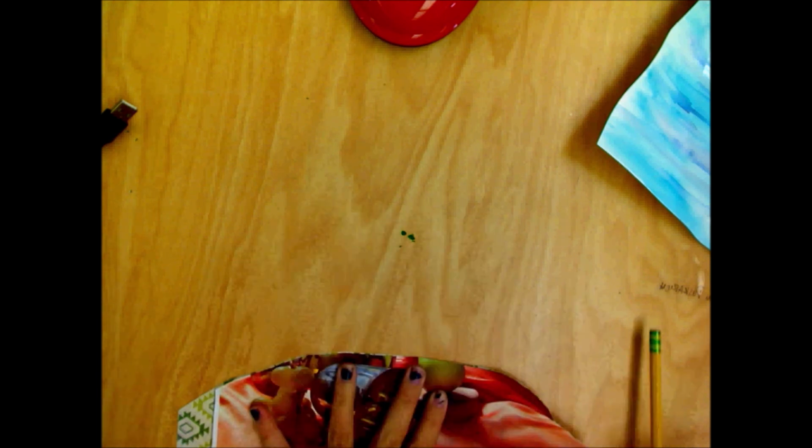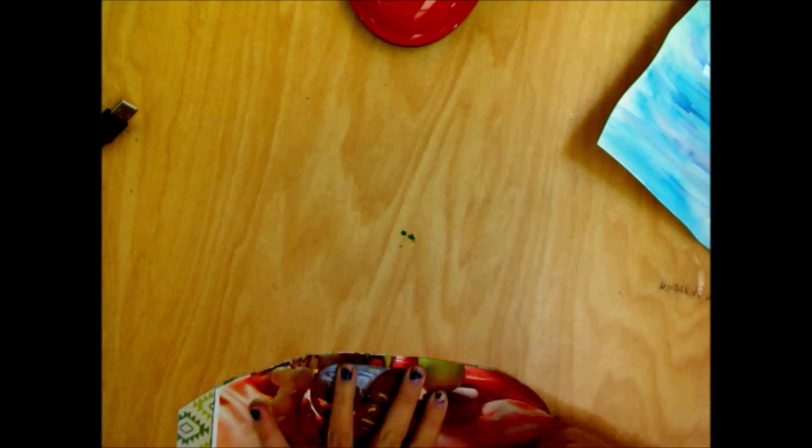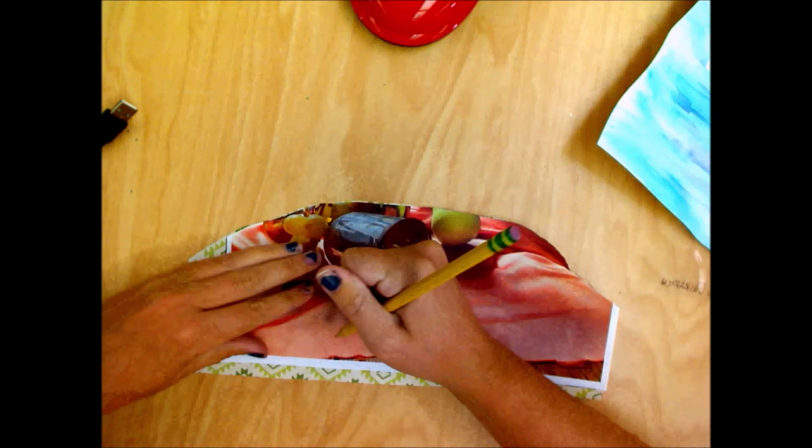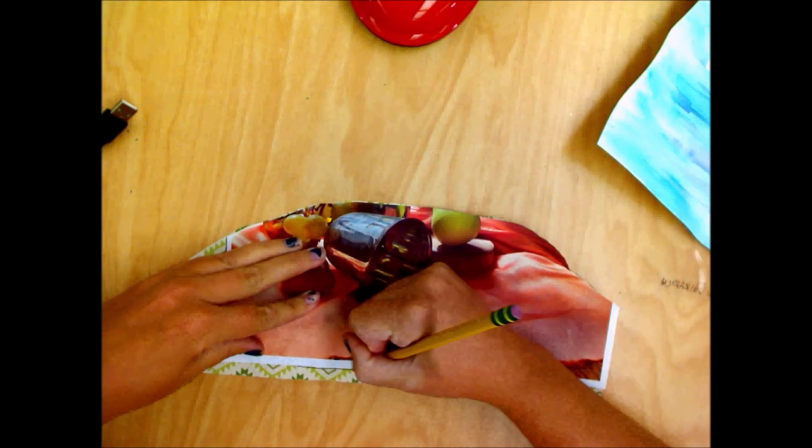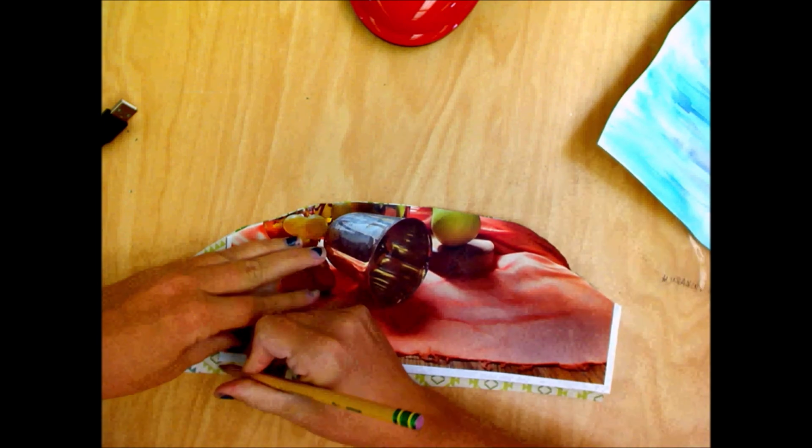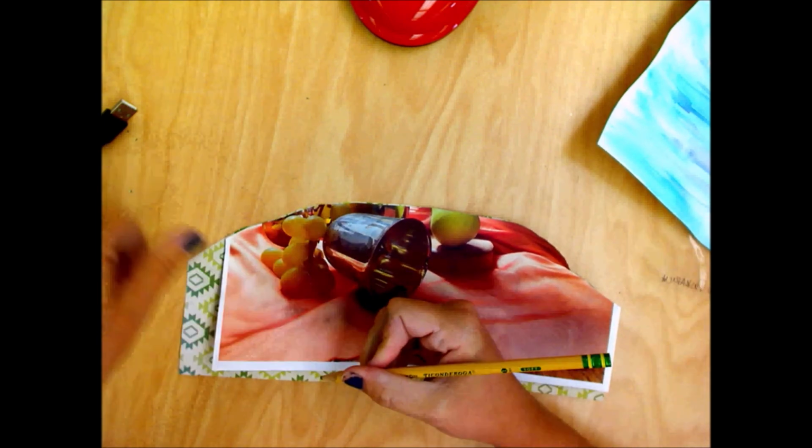And then I'm going to make some marks. This is the edge of my paper. This is the edge down here. Oops, sorry. This is the edge on the bottom, and then I'll just cut it so that it is the size.